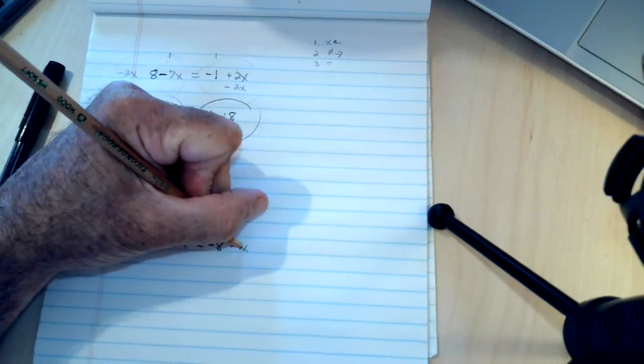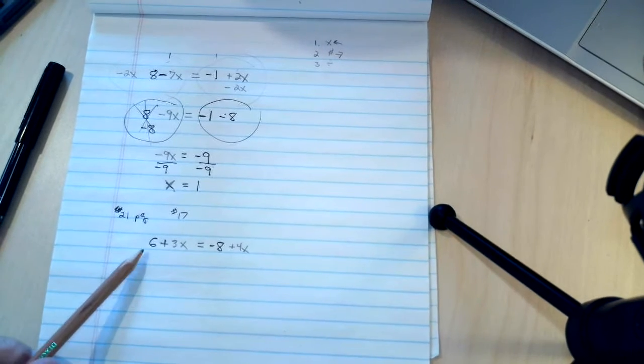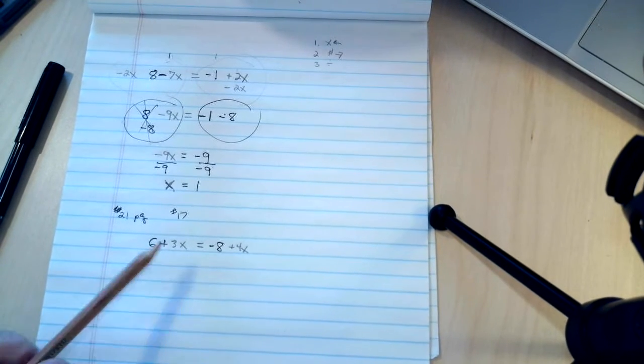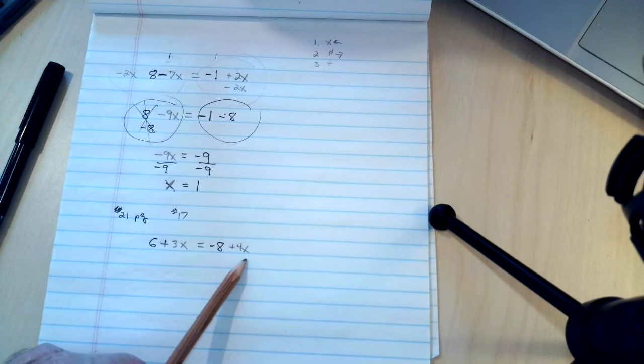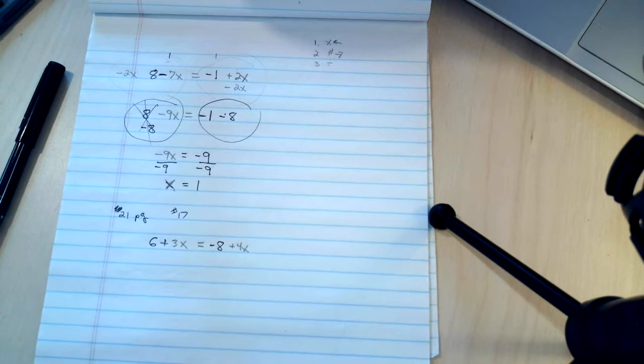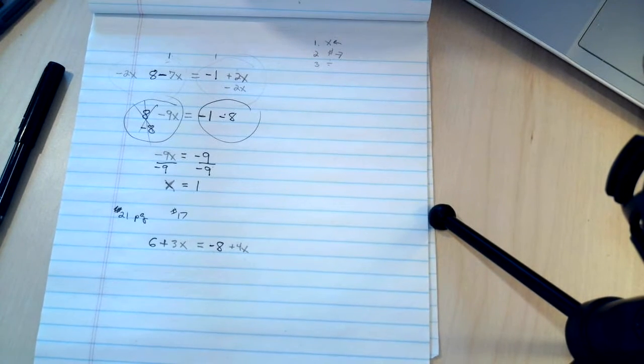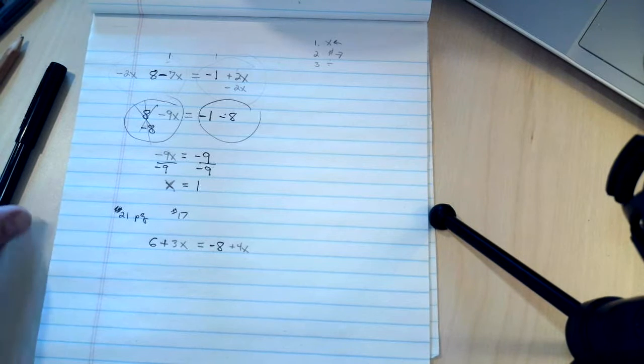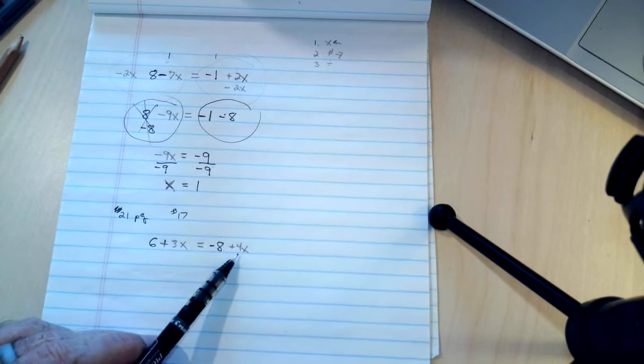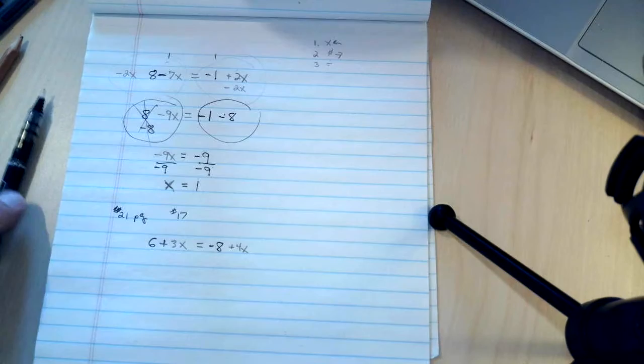And again, in your head, think of this as I have a 6 on this side, I have a 3x on this side, I have a -8 on this side, and I have a positive 4x on this side. On a balance scale, you've got 4 things sitting on your scales, 2 on the left, 2 on the right. They're very different. You have x-type things and you have number-type things. Okay, first step, I want all my letters on the left, which means I have to take these guys off the right.